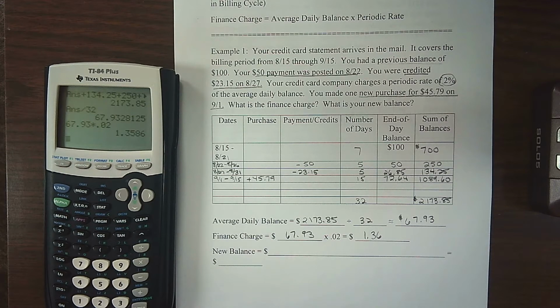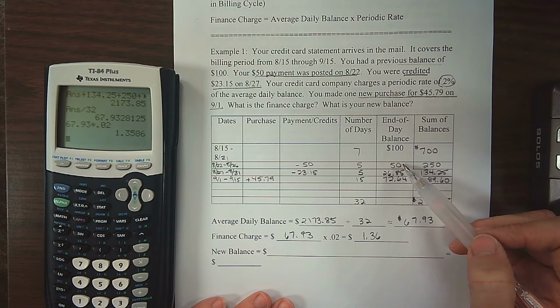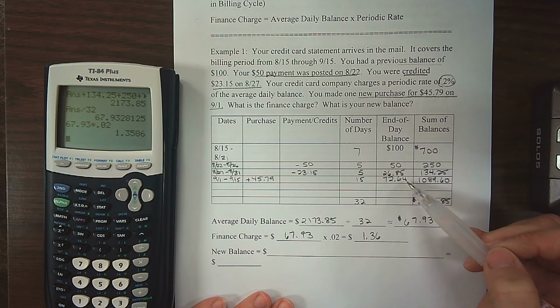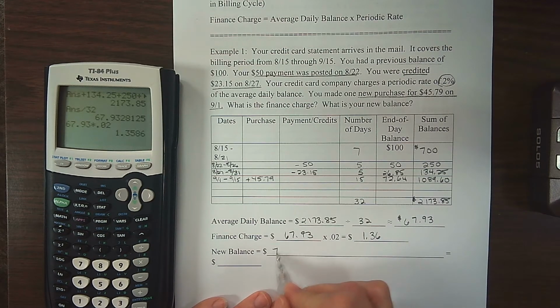How do we find the new balance? Well, we've already taken our previous balance and we've subtracted away payments and credits and added in new purchases. So this 72.64 almost takes us there. All we really have left to do is to add in our finance charge of $1.36. So I'm going to do that in just a minute.